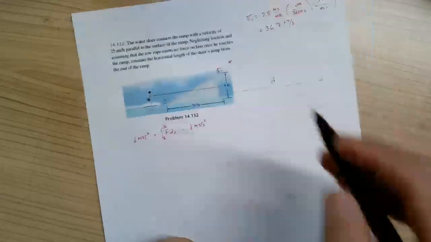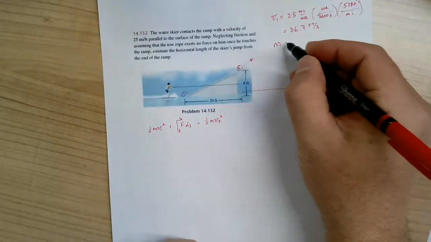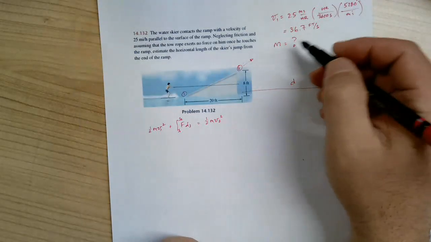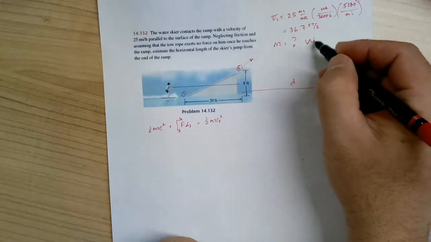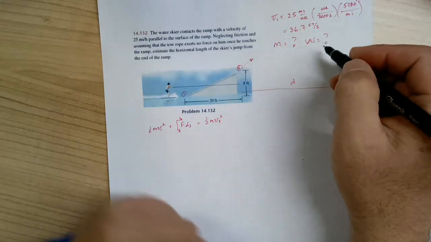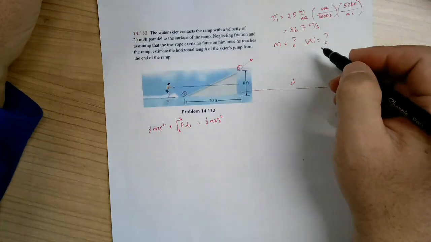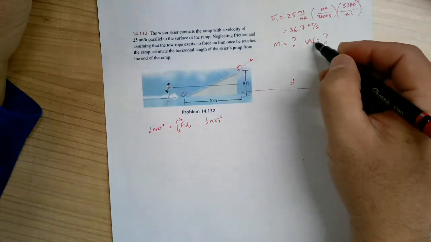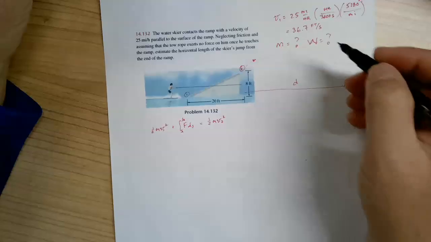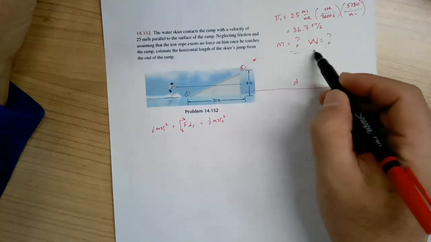What's the mass, m? How much does the skier weigh? So when you first start doing problems like this, you'll be deterred because you're missing this.